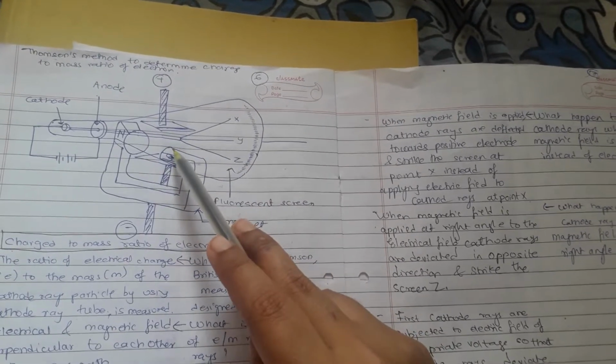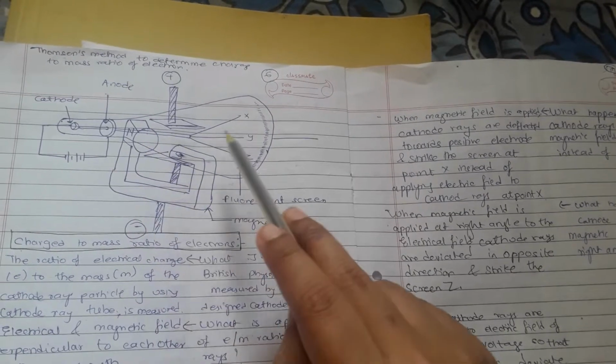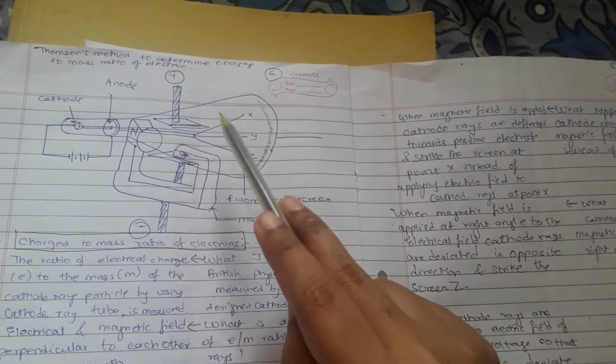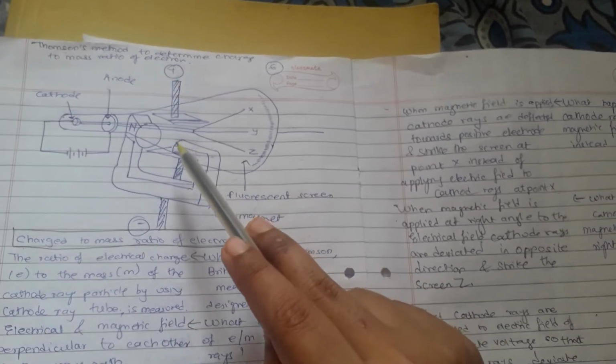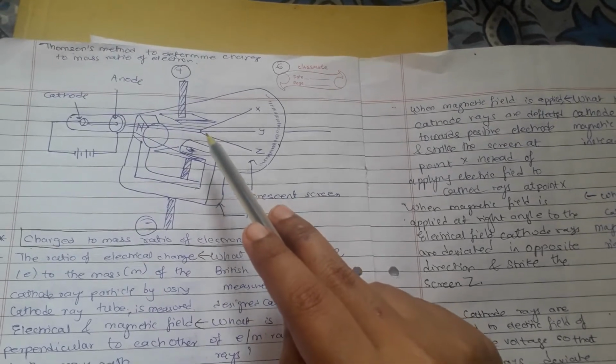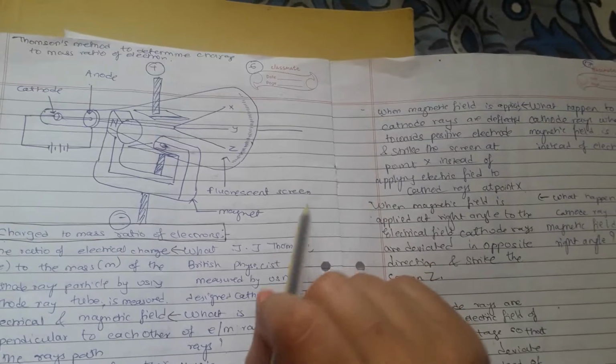Means when there was only electrical field, cathode rays deflected from the straight line and strike at the X point. Similarly, when there was only magnetic field, then the same cathode ray deflected from a straight line and strike at the X point.